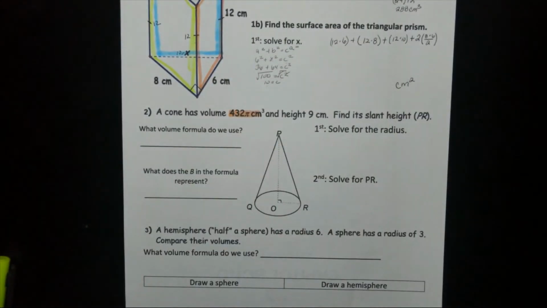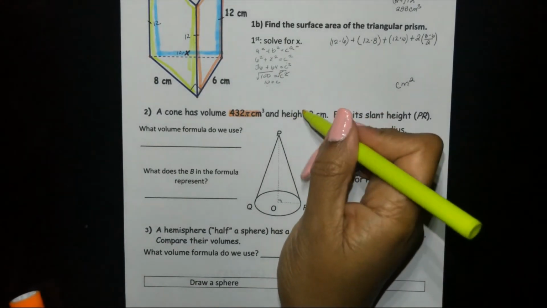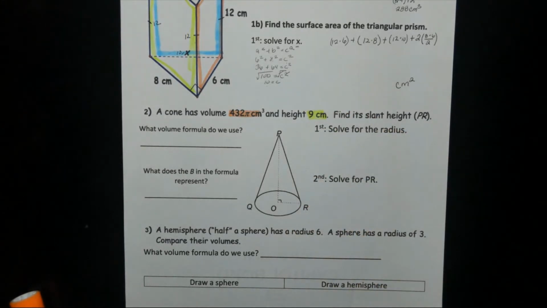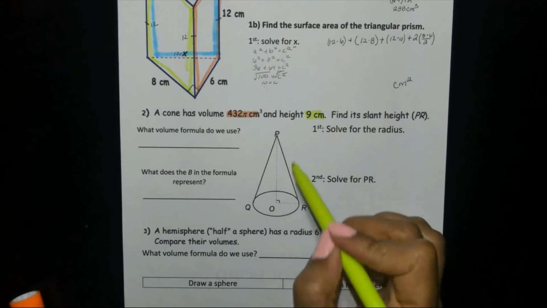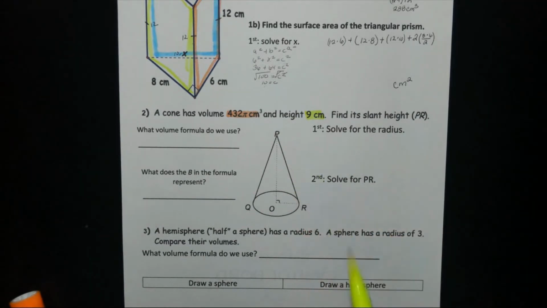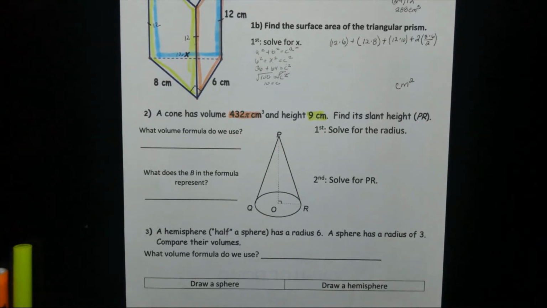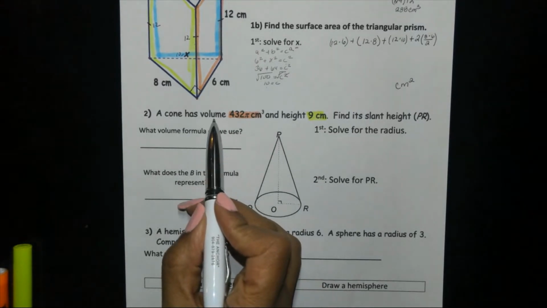And we know that it has a height of 9. So we know that it is 9 centimeters tall. It is asking us to find PR, which is the slanted height. So we already know some things right away. We've got to work backwards, and in order to work backwards, we need to first work with what they gave us, and what they did give us was the volume.